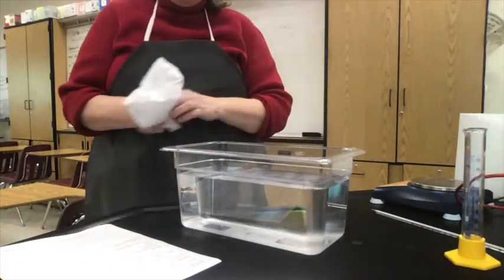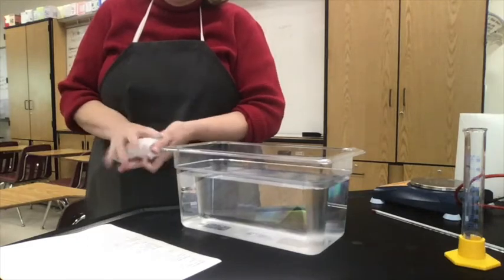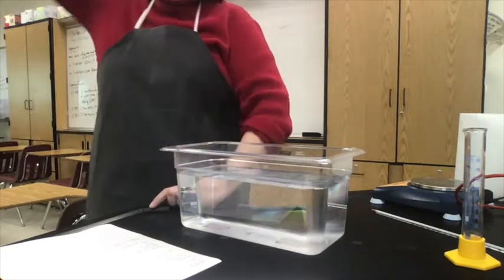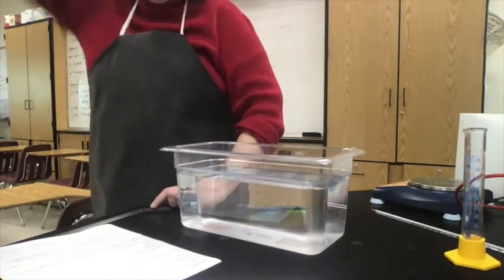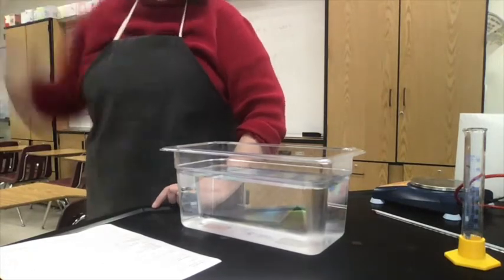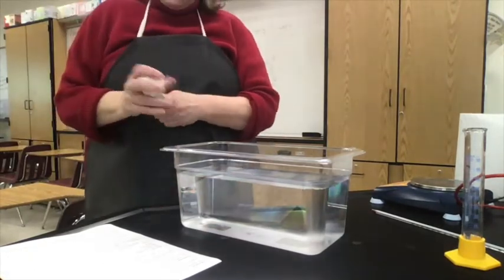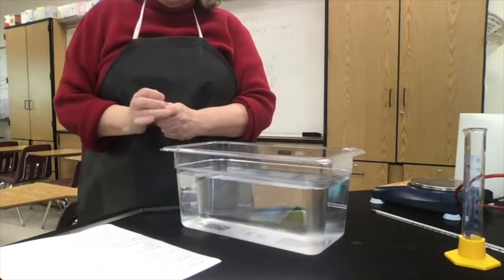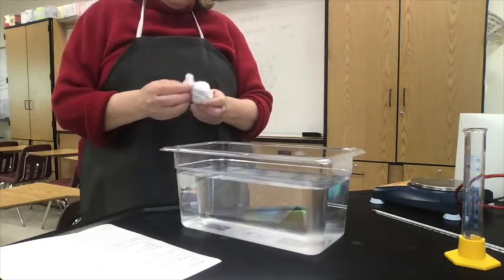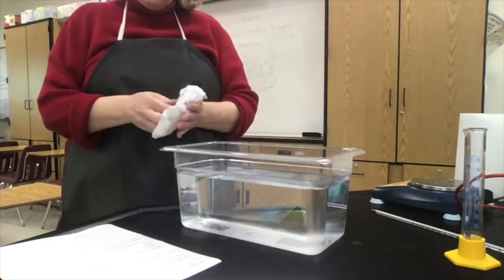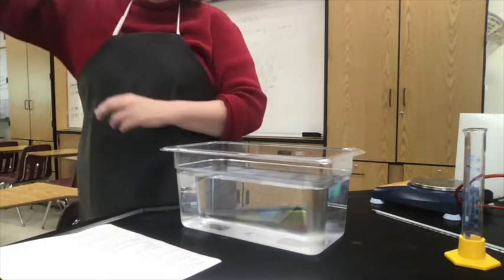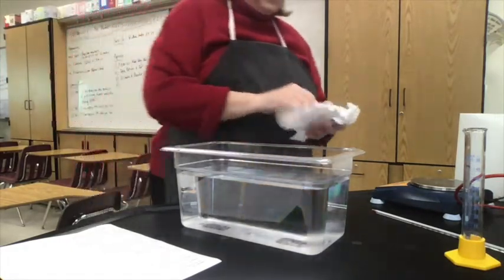And then a very important step, once I take the lighter from the water, is I have to shake the excess water out of it to dry it off very well, because I don't want extra mass in my lighter. So that's step number 1. We're just doing it once to start, and now we're going to take the mass of the butane lighter and record it in the data table.